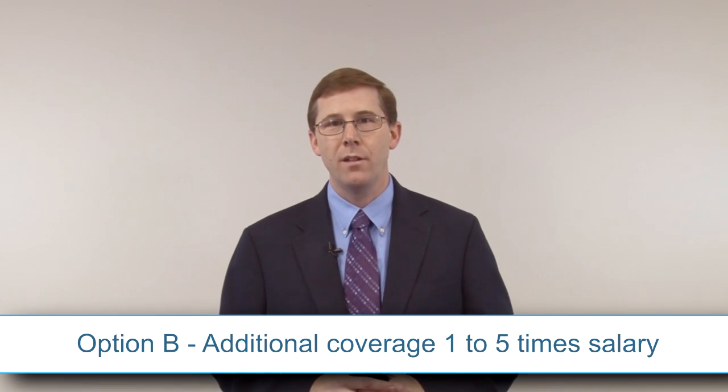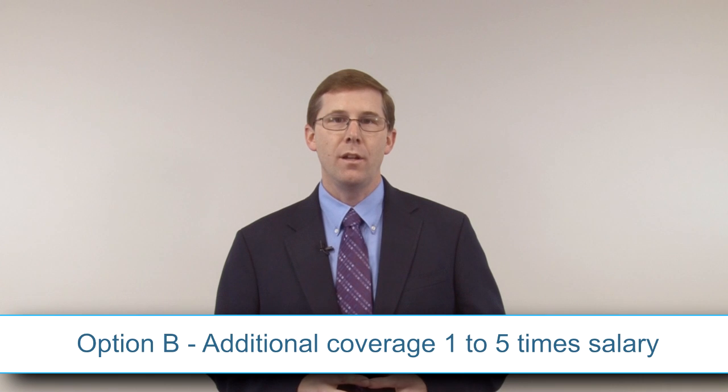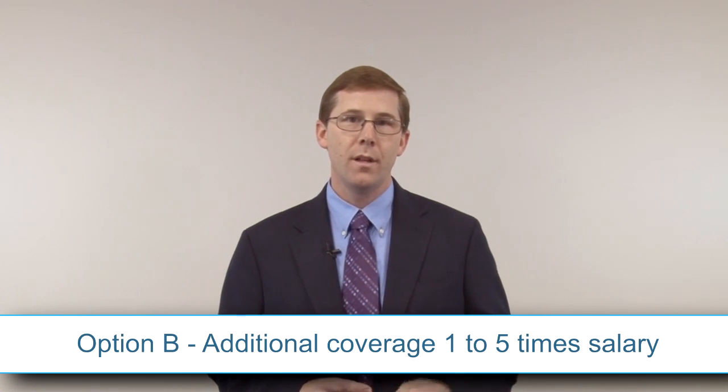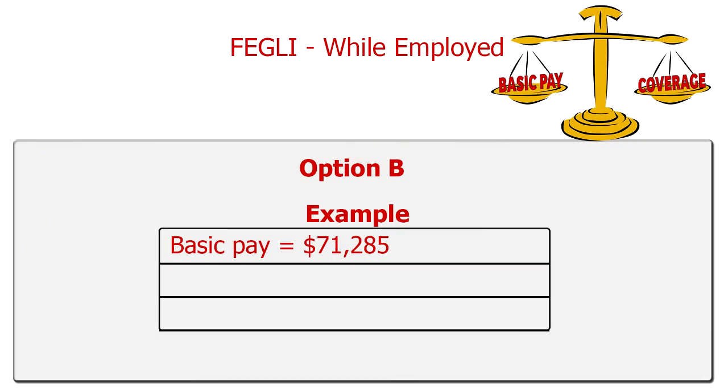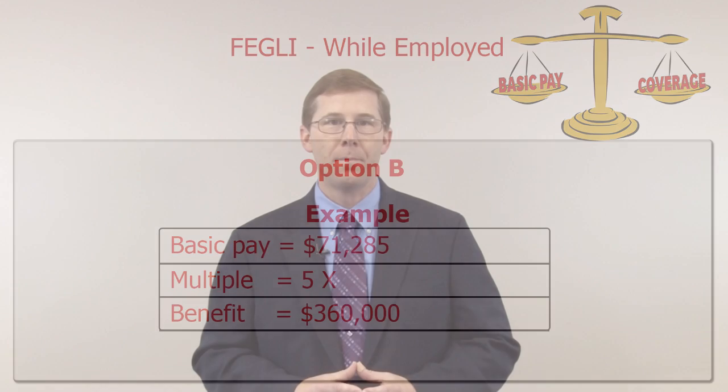It's just that simple. Option B is additional coverage on the employee determined as a multiple of 1 to 5 times the annual salary after the annual salary has been rounded to the next thousand. From our previous example, if your annual salary is $71,285 and you elect a multiple of 5 times, then the option B benefit would be $360,000.